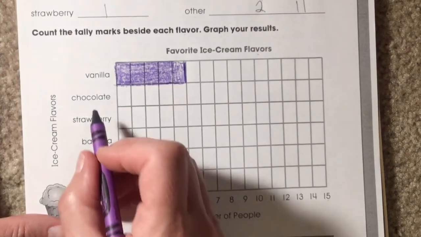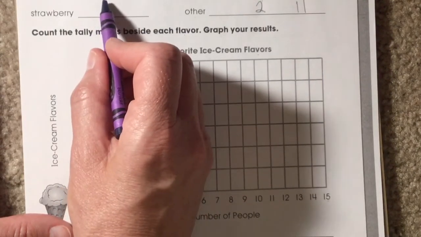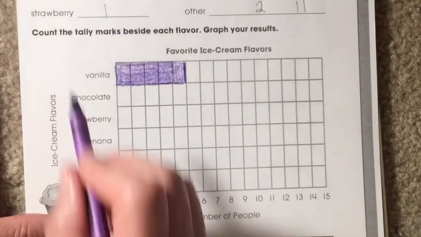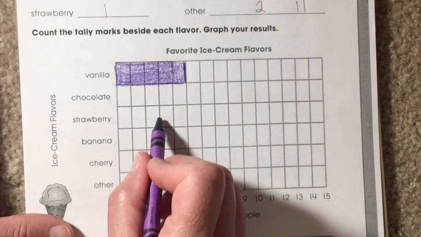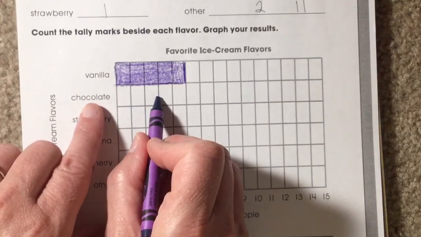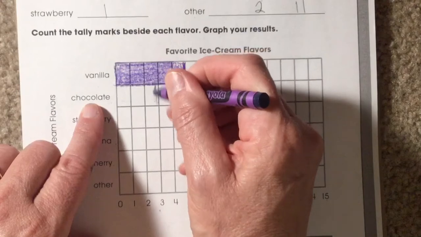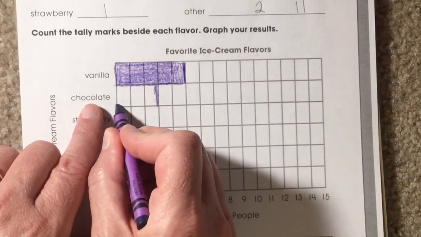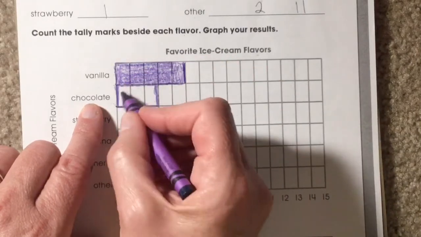The next flavor is chocolate. I have 3 people that like chocolate ice cream the best. So I go down to number of people, find the 3, and I follow the line up to the row that says chocolate. I'm going to color these 3 boxes to show that there were 3 people that like chocolate the best.